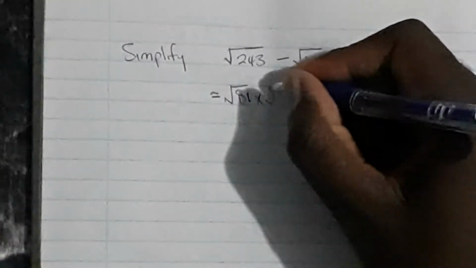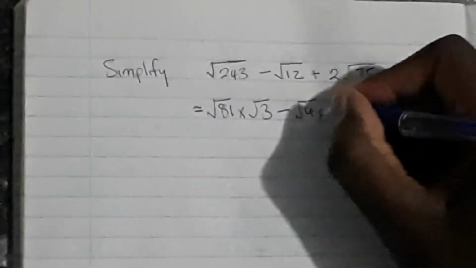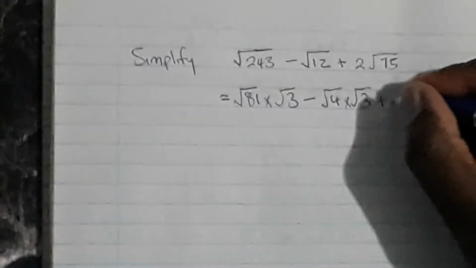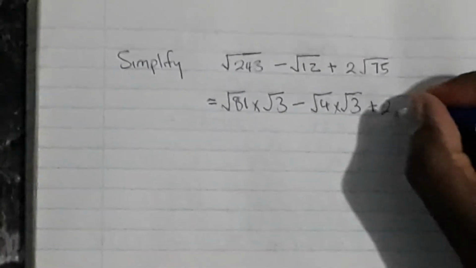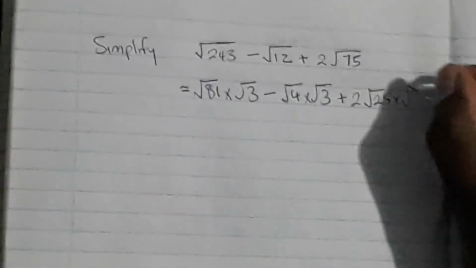243 divided by 3 is 81. So we rewrite that as root 81 times root 3 minus, we're going to split the 12, which will be root 4 times root 3 plus 2 root 25 times root 3.